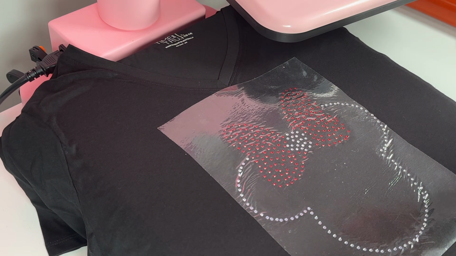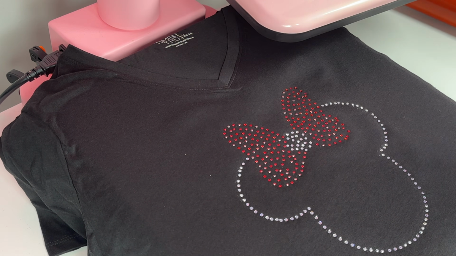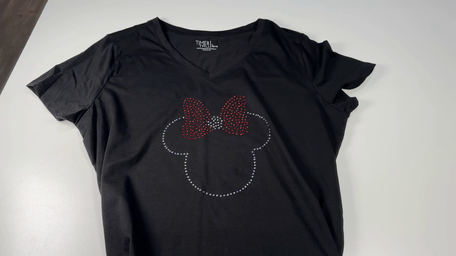Super cute. Let's go ahead, take it off. Wow, love it, you guys. I think this turned out super cute.